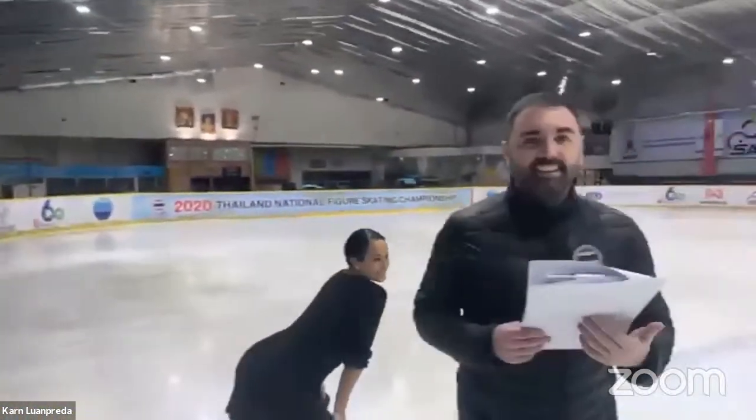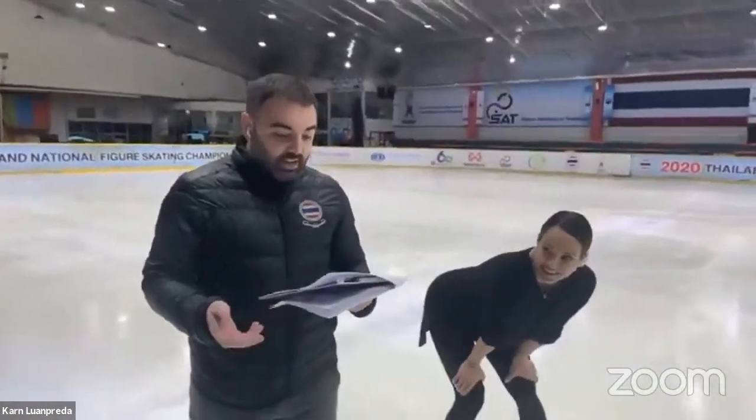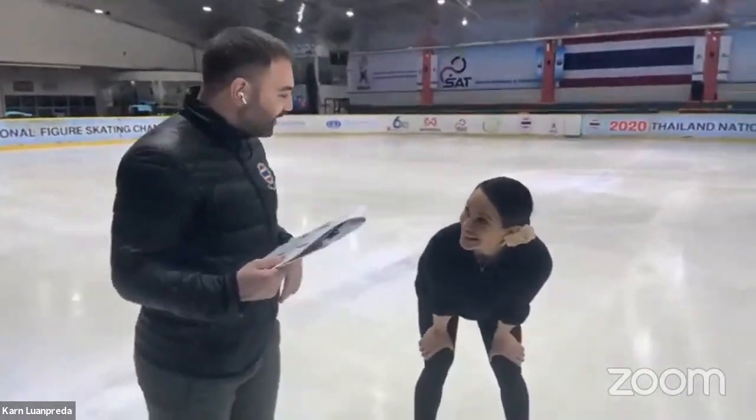I love that. Okay. So then the last exercise that we have to do are loops. Okay, so the circle is a little bit smaller for this exercise. So you're going to be looking at a body length to a body length and a half for this one.